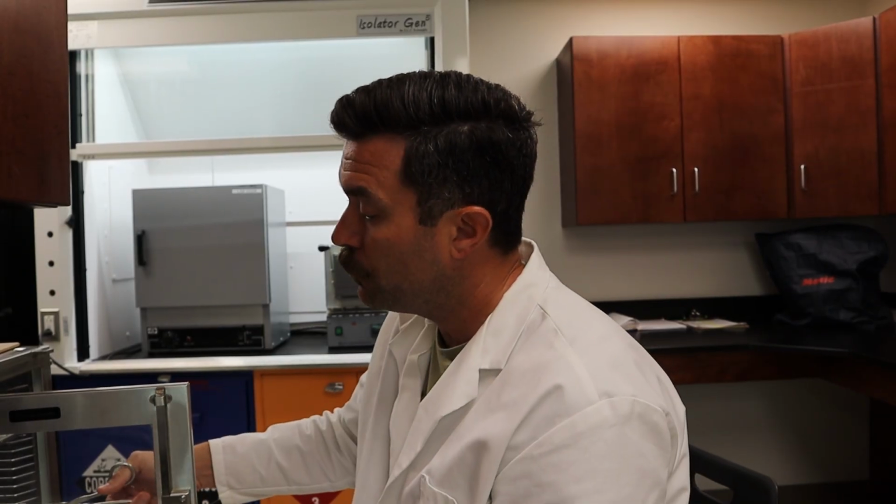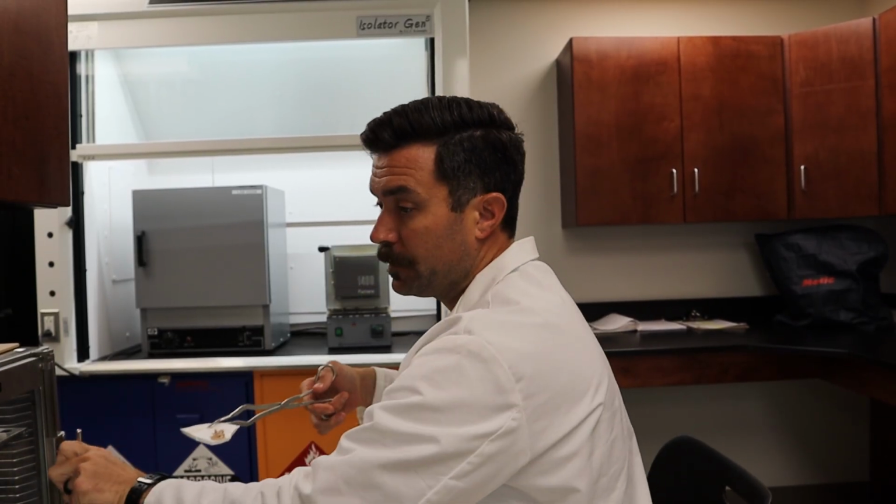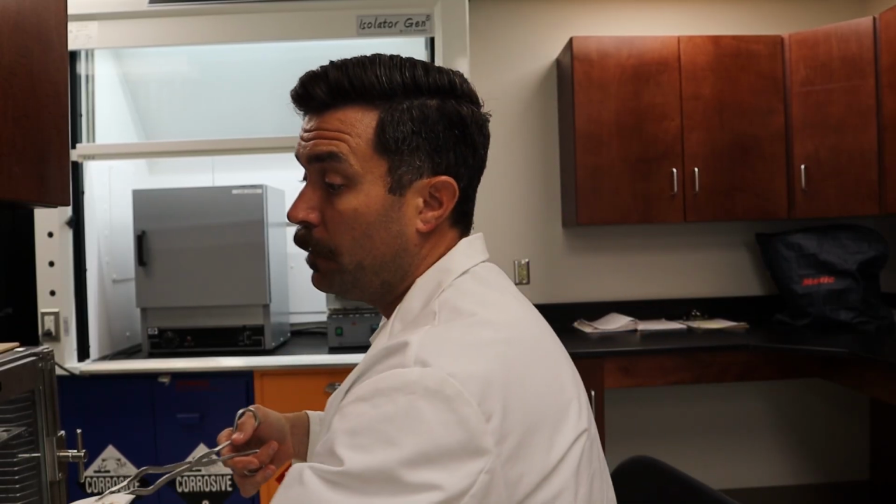We're going to remove the sample from the desiccator. It's out of the furnace, and we're going to set it back in the balance and let it balance, do its thing. As soon as we get this ash weight measurement, we will be able to then go over to the whiteboard and solve for our MLVSS, mixed liquor volatile suspended solids. Another very good thing to keep track of regarding process control.